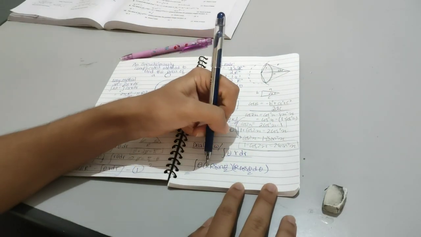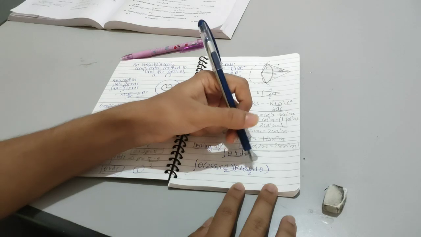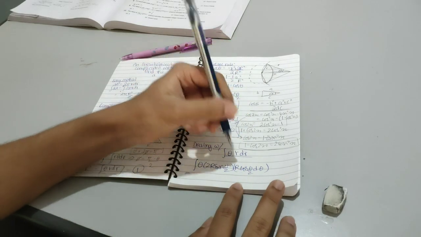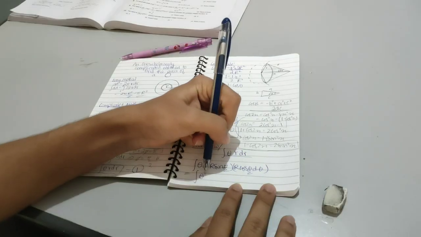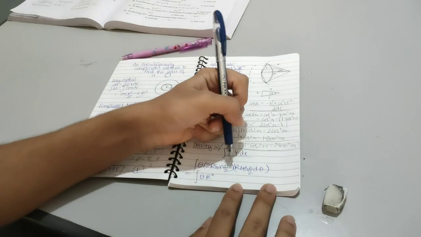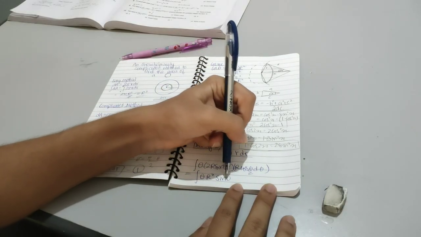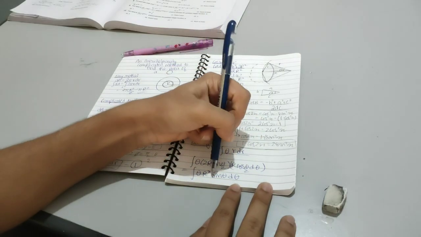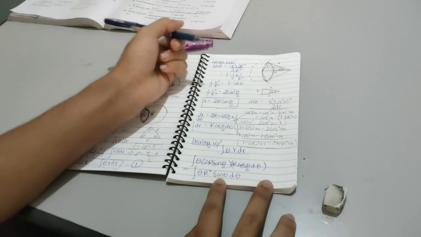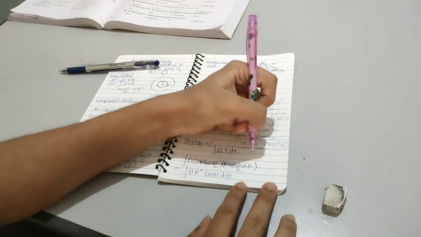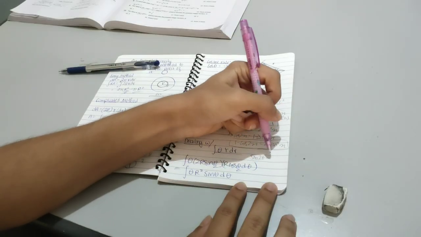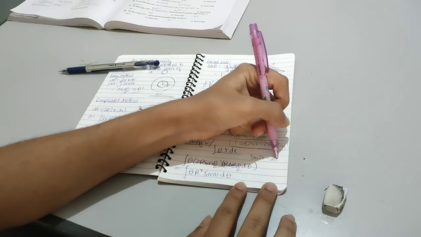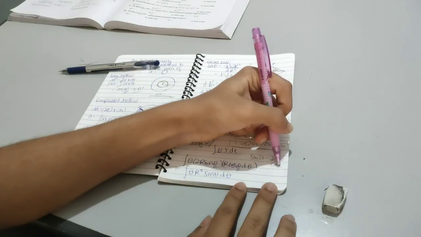And I see a 2 sine theta by 2 cos theta by 2. If I combine them, I get sine theta, that's all. So I get theta r square times sine theta d theta. I hope you know how this simplifies to this, because sine 2 theta is equal to 2 sine theta cos theta.